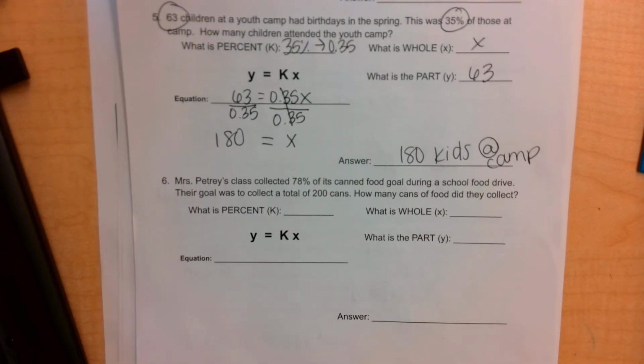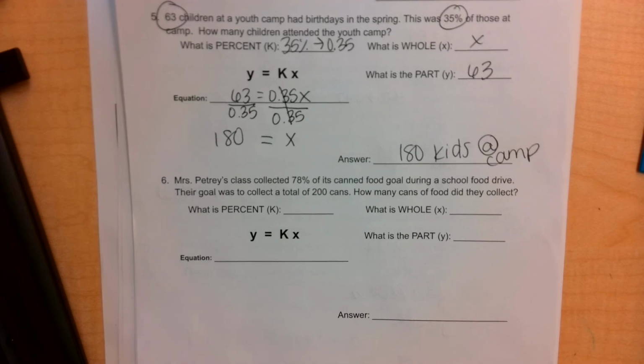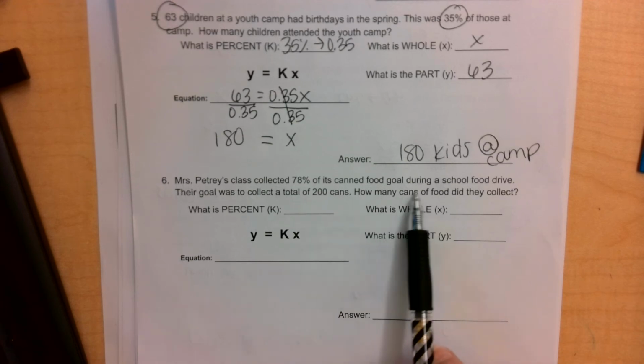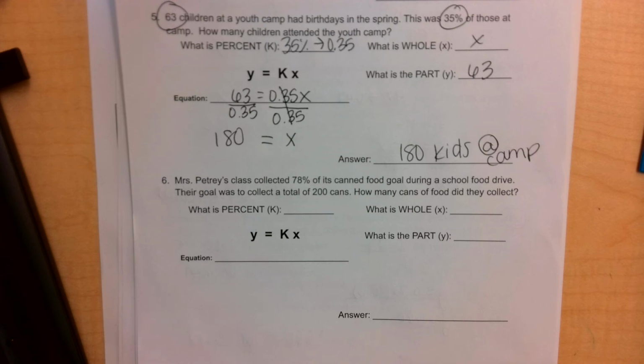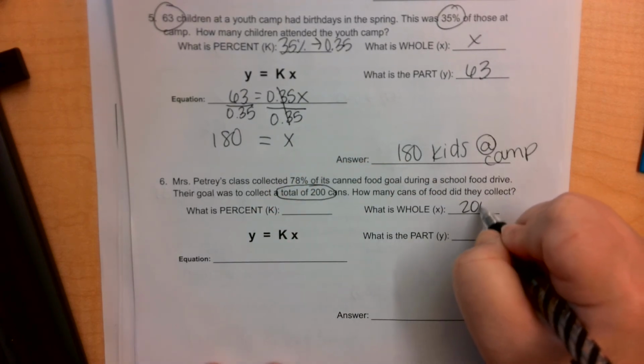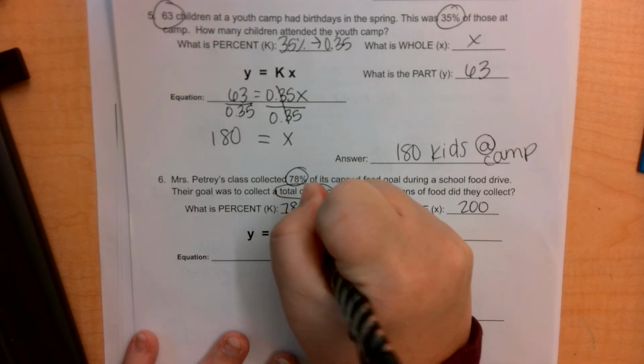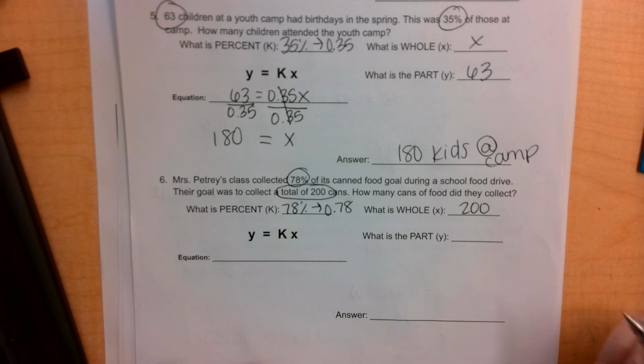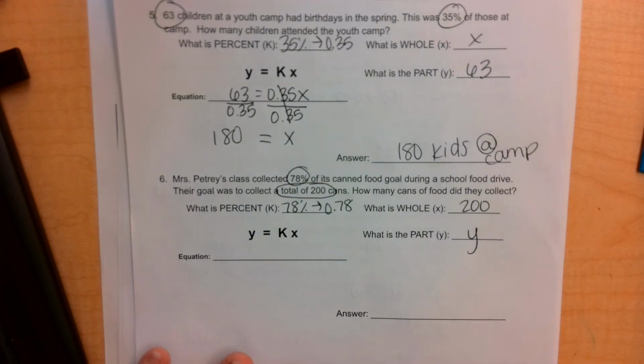Alrighty, last one. Try to solve it on your own. We'll go over the answer in a second. Mrs. Petrie's class collected 78% of its canned food goal during a school food drive. Their goal was to collect a total of 200 cans. How many cans of food did they collect? All right, so there's some important words here. Total and of is next to 200, so I know that's my whole. 78% changed to a decimal, 0.78, and we're trying to find the part.